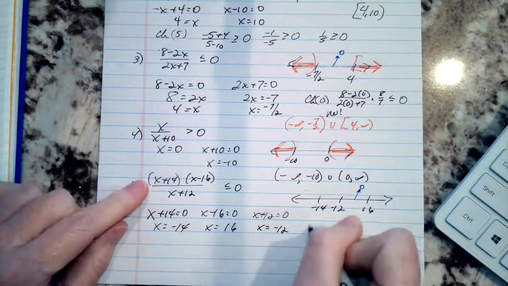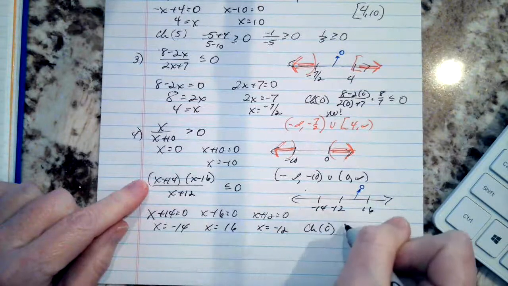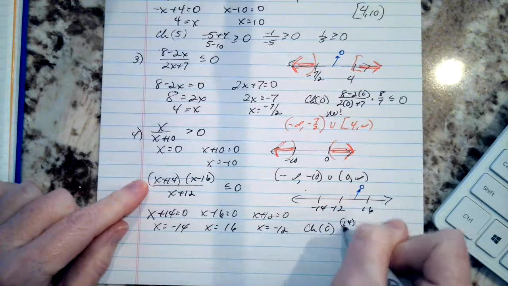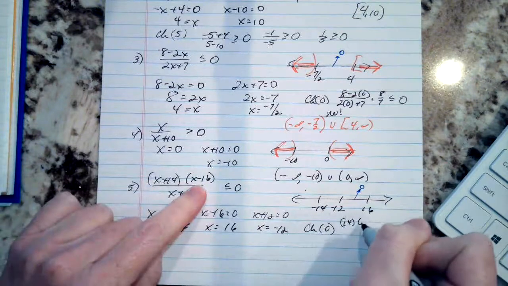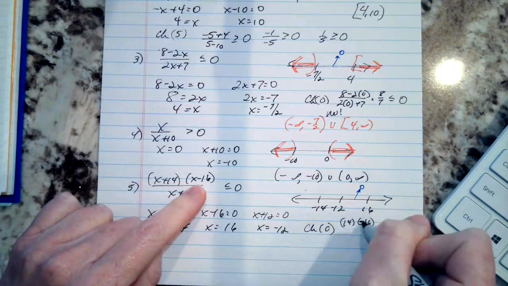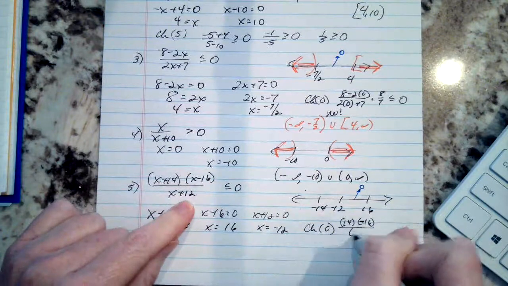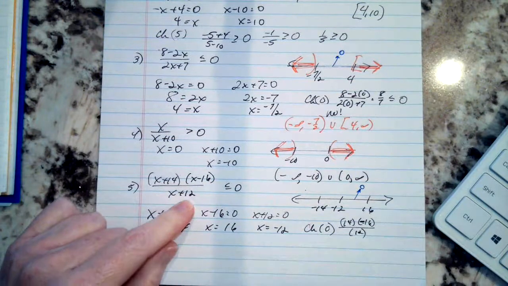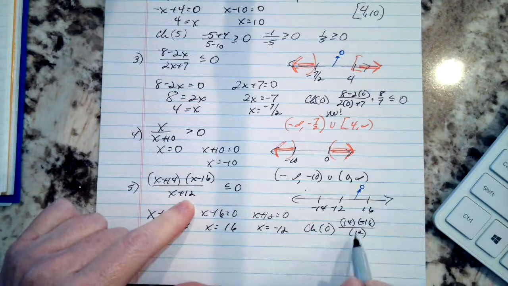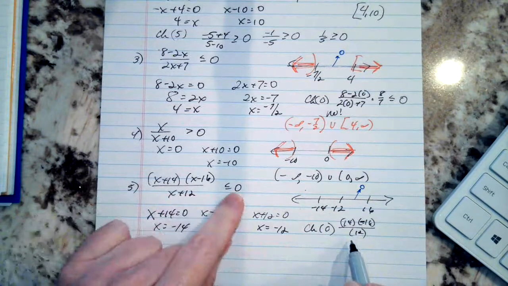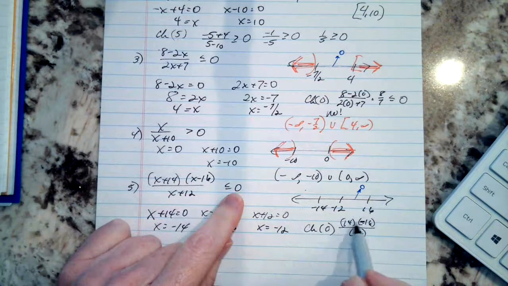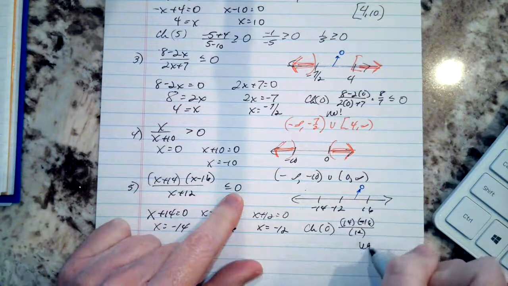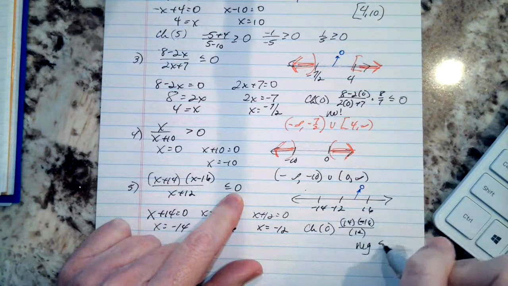So let's test 0. 0 plus 14 will give me 14. 0 minus 16 will give me minus 16. And 0 plus 12 will give me a positive. So that's a negative divided by a positive. It doesn't matter what the number is because you're comparing it to 0. It'll be a negative number.